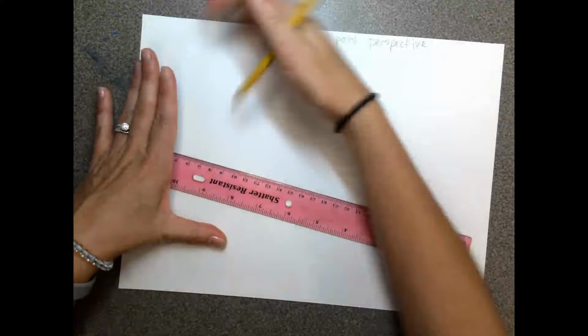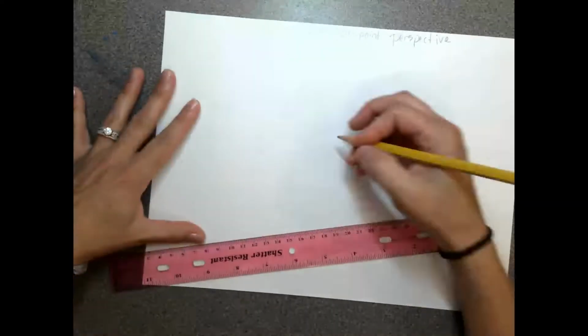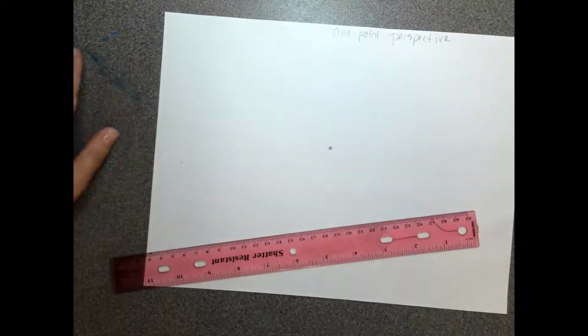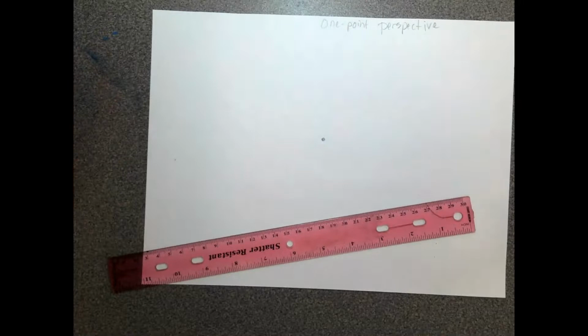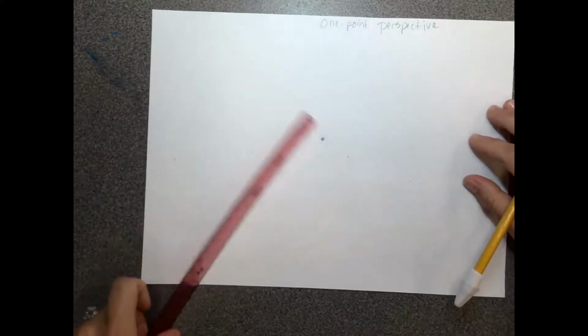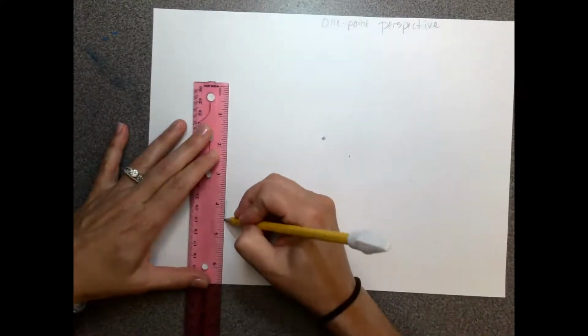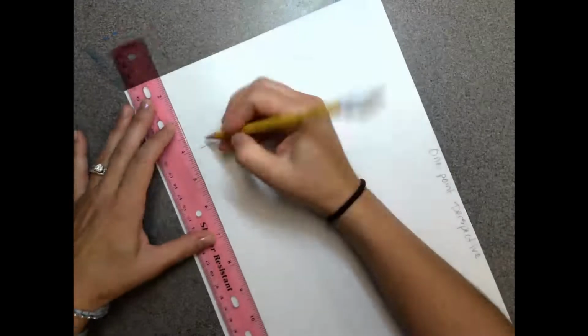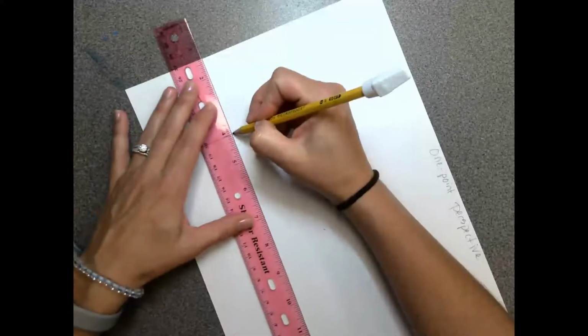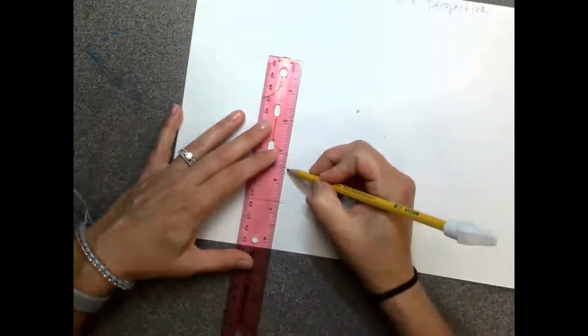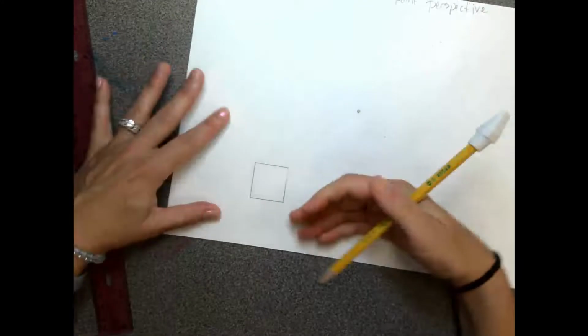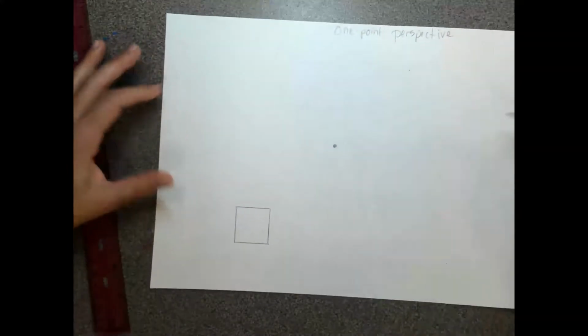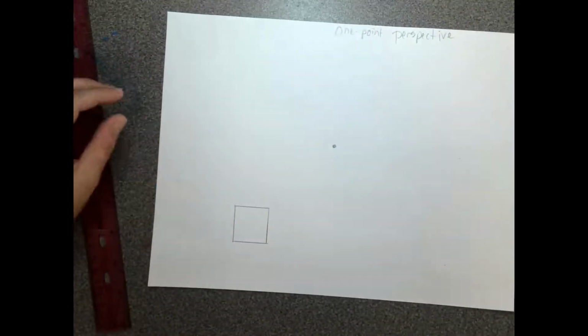All right, so the first thing we're going to do is we're going to put a vanishing point near the center of our page. We don't have to measure it. I'm going to start out with something simple like a square. So somewhere on the paper, I want you to draw a square. Now I'm not making it too big because I want to have room for more shapes. We're going to do 7 shapes for this.